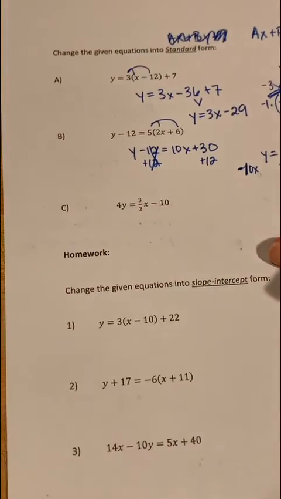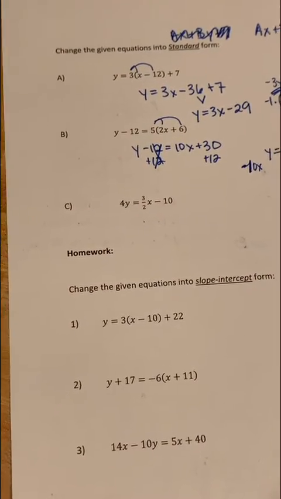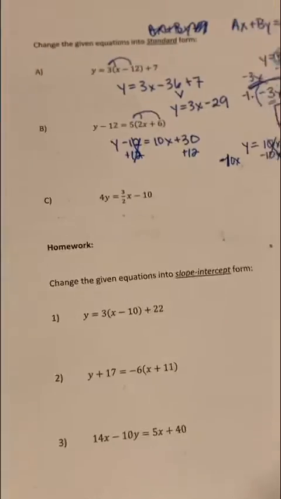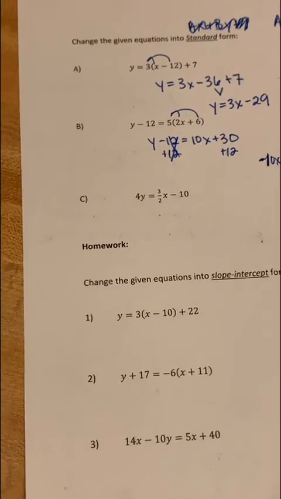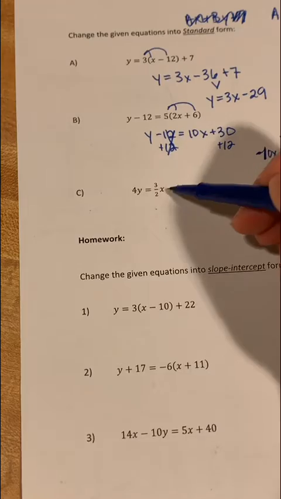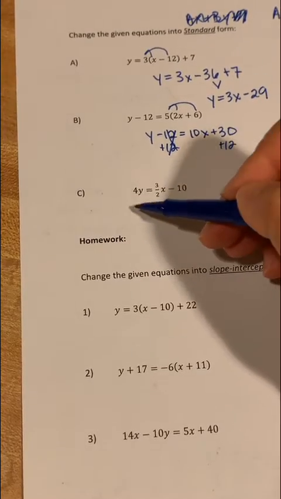All right, this last one here. So I don't have any distributing to do, but oh, you see that fraction, you know it's going to come up. That's how we roll sometimes. So the y's are over here. I want to move the x's over there to join them.